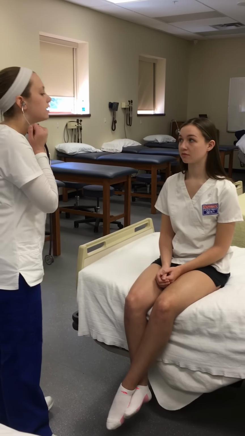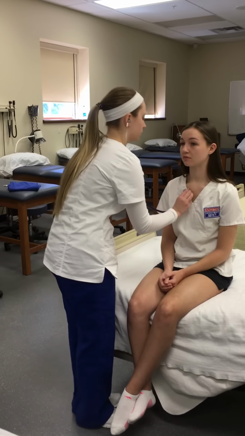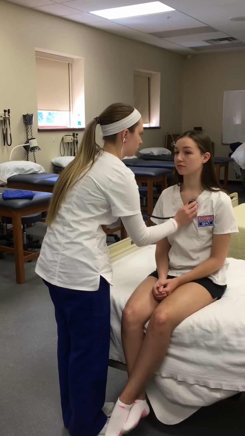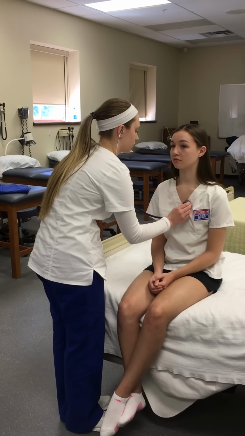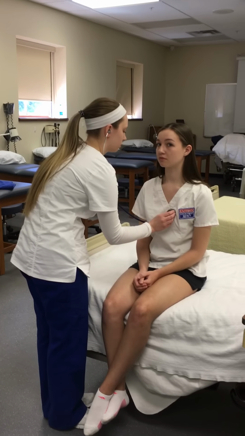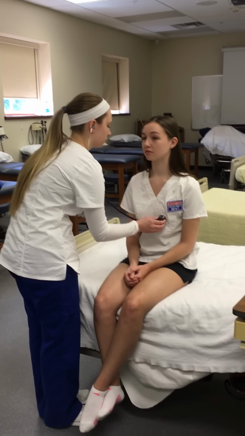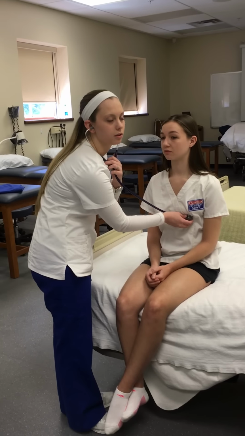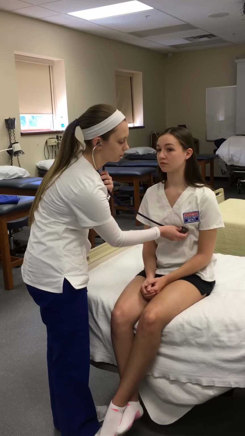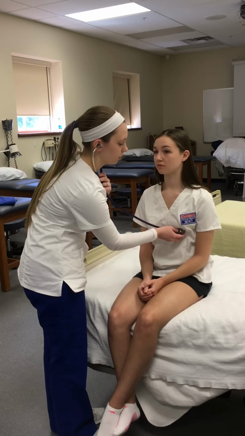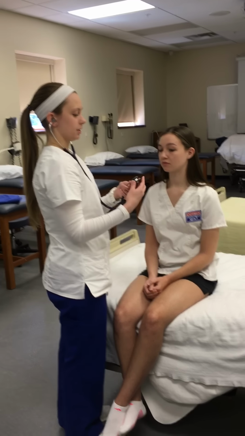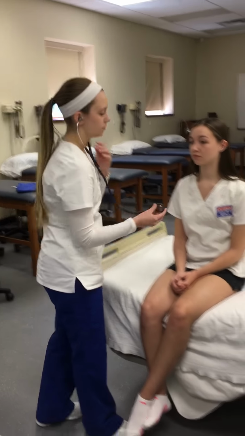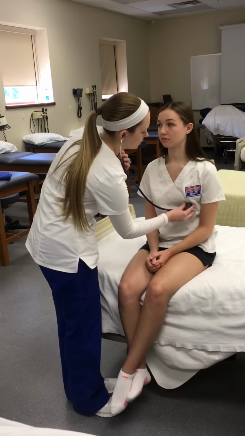So I'm just going to go ahead and listen to your heart. Here at the mitral valve, I will listen for 30 seconds to get the apical rate, and then after I listen for 60 seconds, I'm going to go back and listen up the opposite way with the bell of my stethoscope.